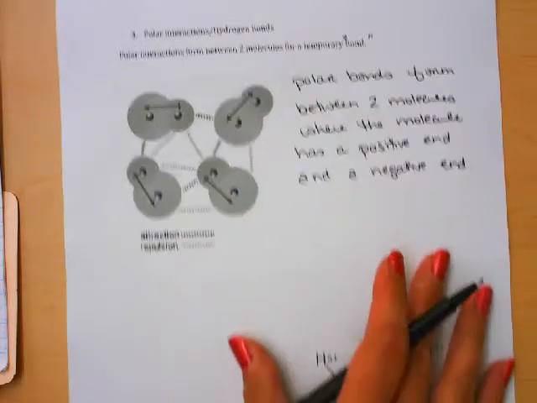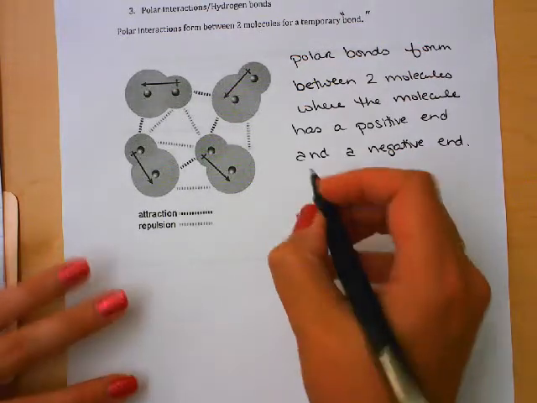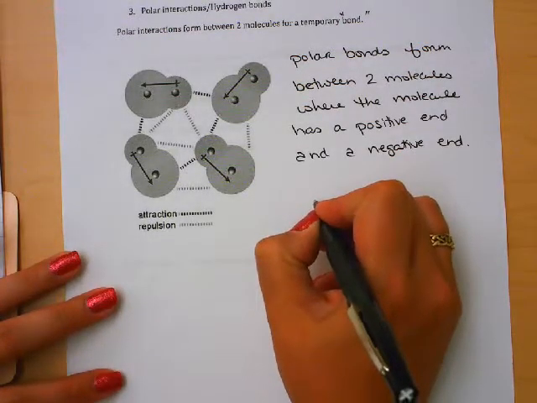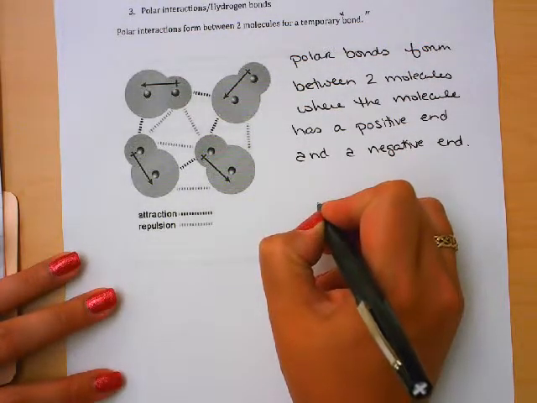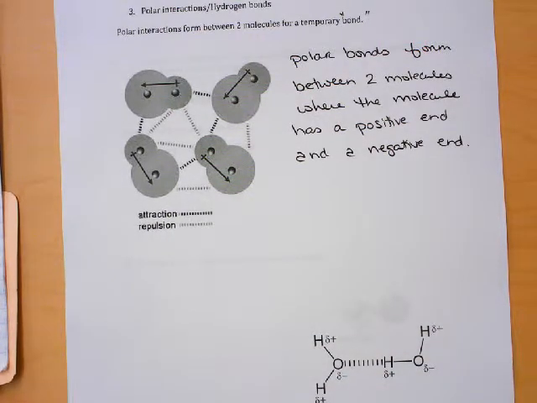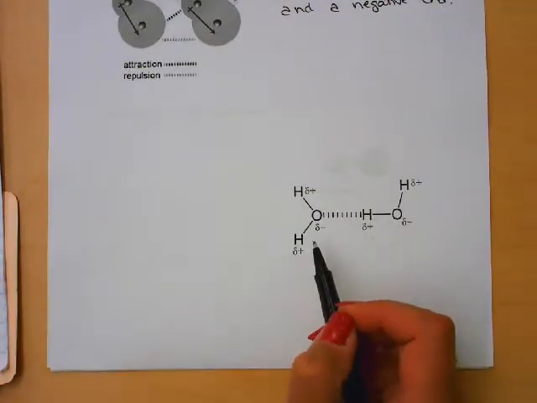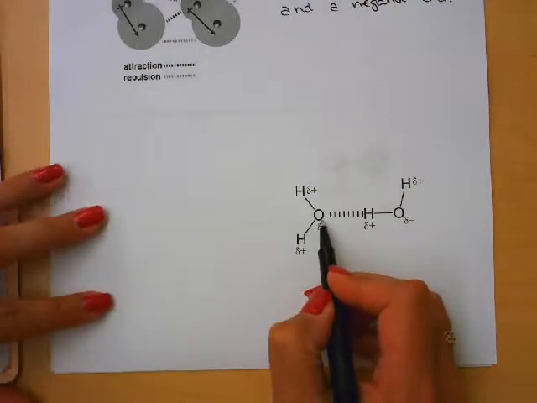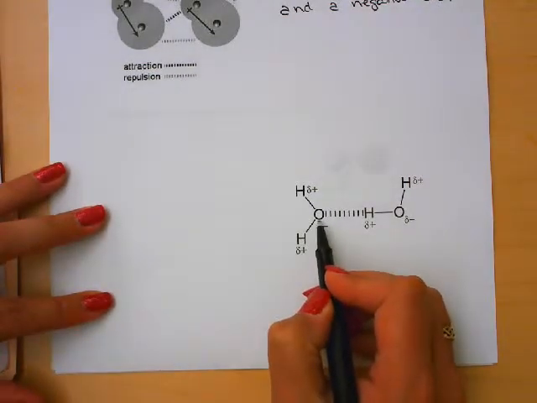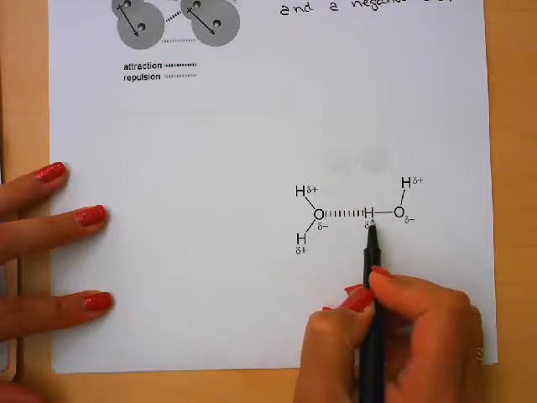So, what's a good example I can use? We can use water. Yeah, that's fine. I have my water molecule down here. The oxygen is trying to steal the electron from over here.